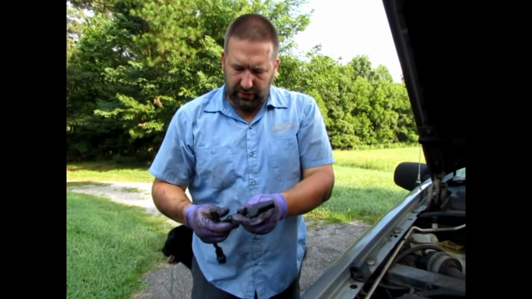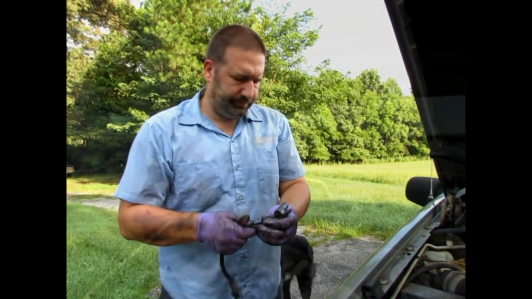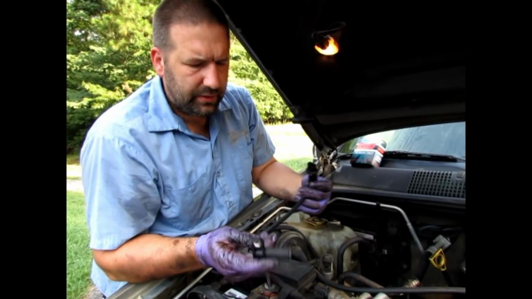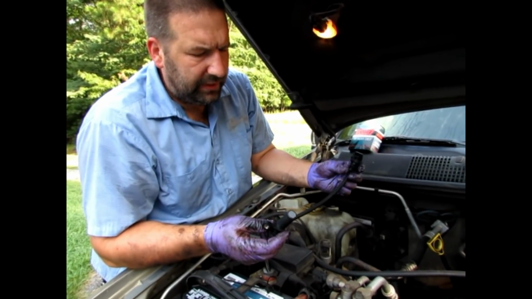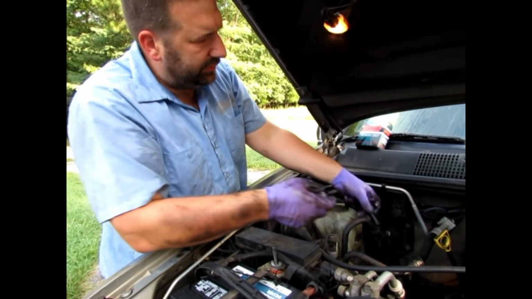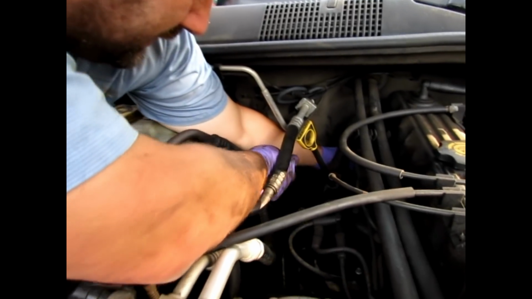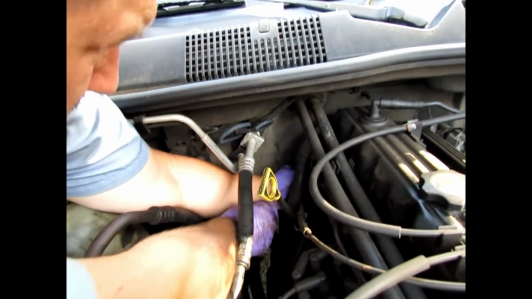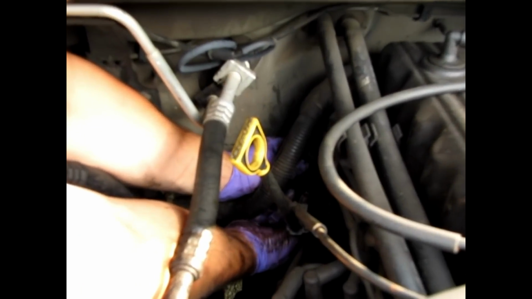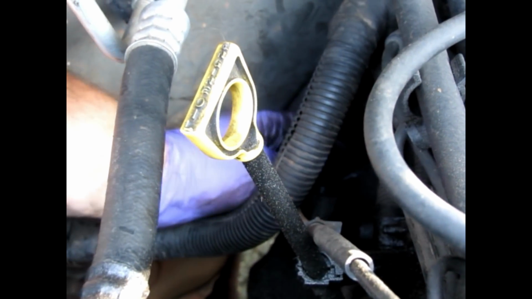So here's the old one. Now we're gonna get the new one in. I've got the new sensor here. I'm gonna go ahead and feed it in from this side, since this is the side I just pulled it out of. So we're gonna come in behind the motor, kind of fish it over there somewhere, and I'll go ahead and plug it in. I don't see any reason not to. It's gonna have to be plugged in at some point. Alright, so that's in there.